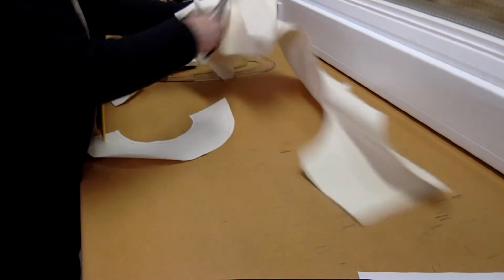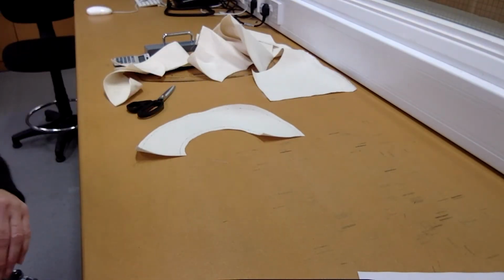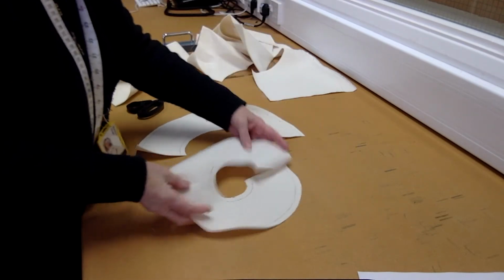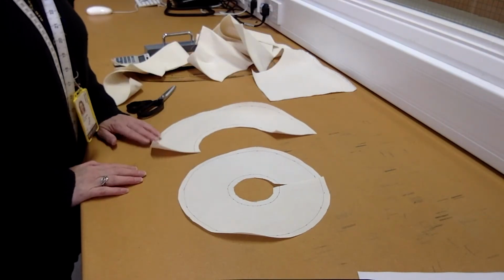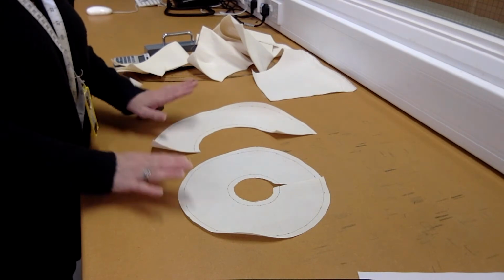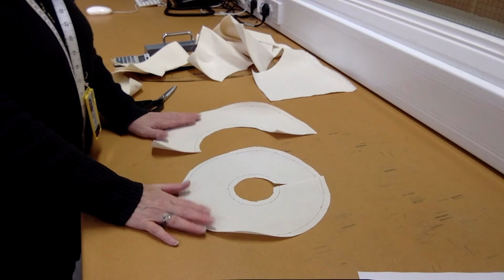Okay, so now we've created our half flounce and we have created our full circle, half circle, full circle. So the next section, we're now going to look at how to hem these, because it's easier to hem your flounces first before we insert them into the garment.